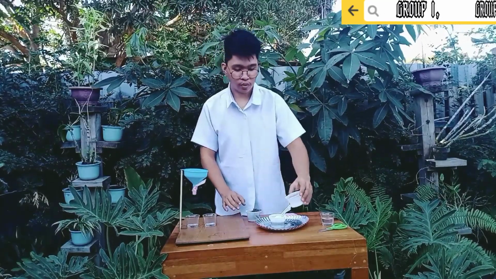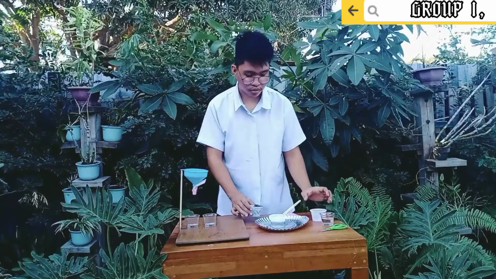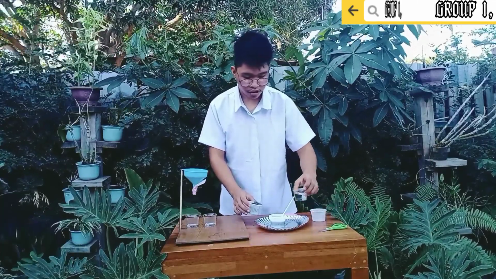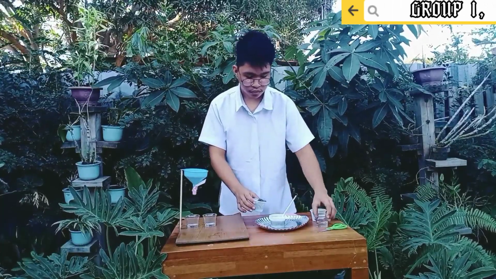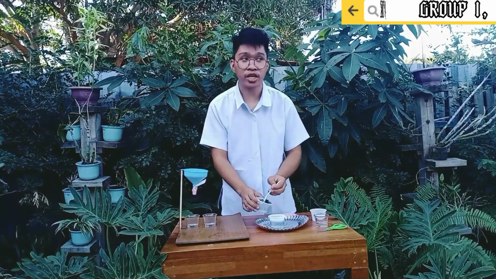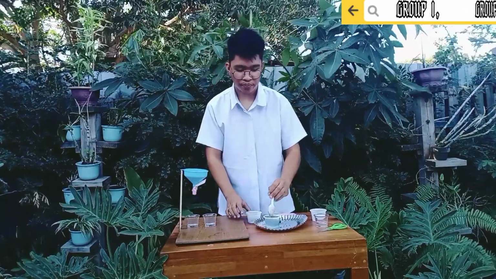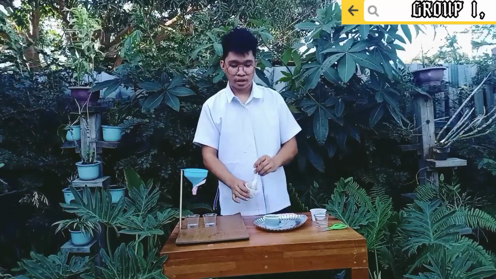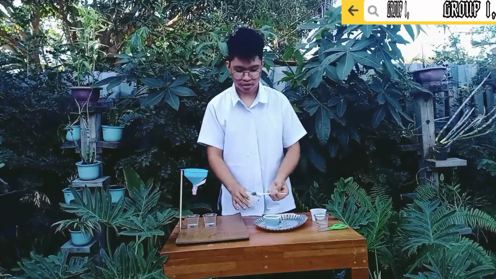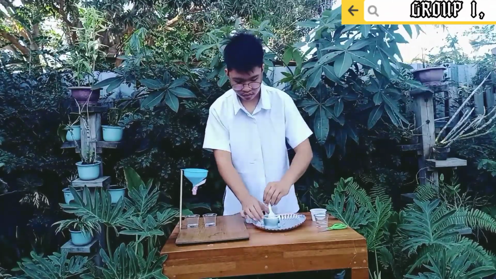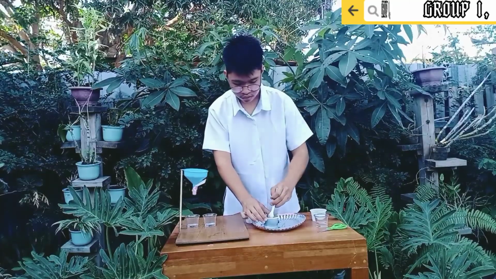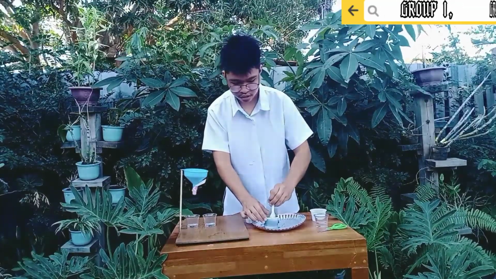So, we will add it all now and we will add some water. And we will stir it. Our mixture, the sugar, sand in the water. Mix, mix, mix.